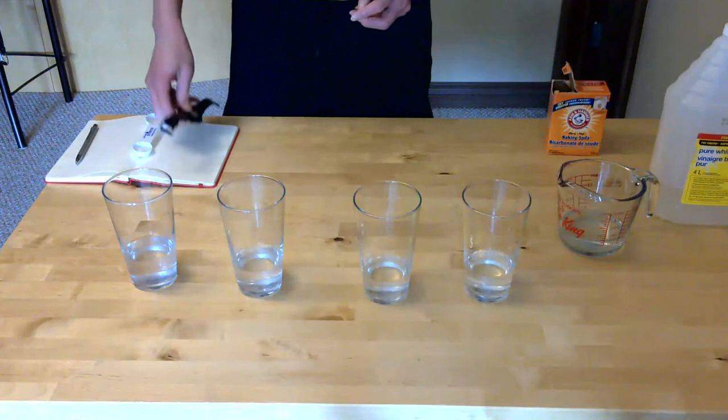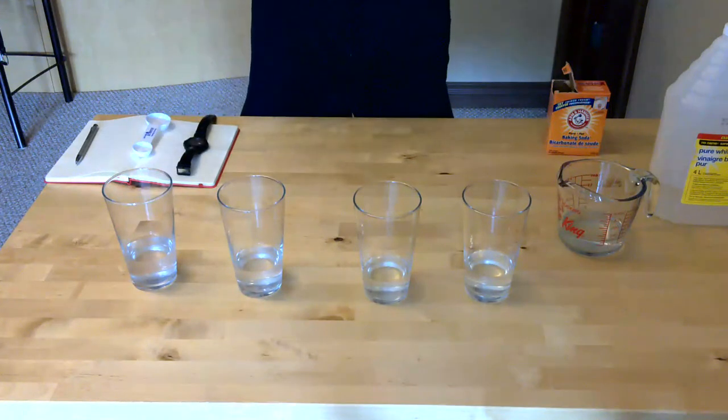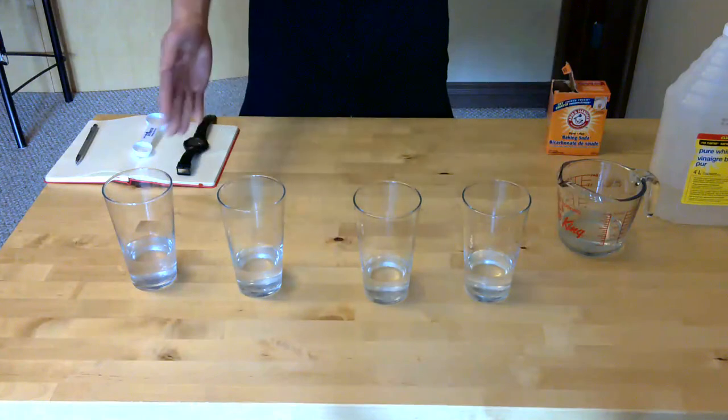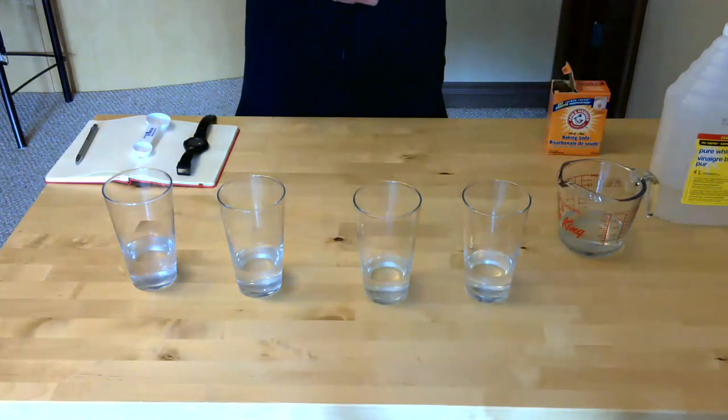So, what are my variables? What is my manipulated variable? What is the one thing that I'm changing in each of the 4 glasses? What's my responding variable? What am I measuring here in this experiment? And probably most importantly, what are all my control variables?